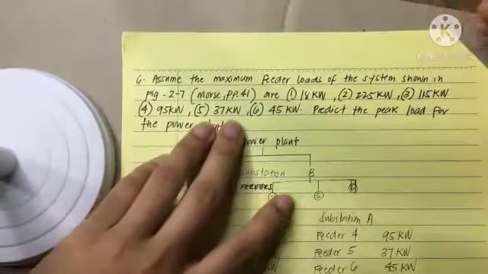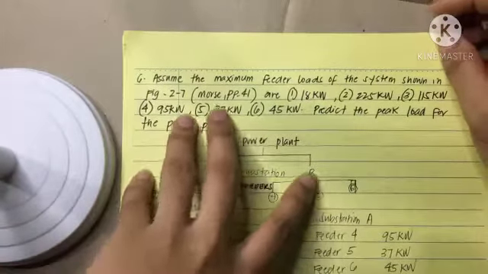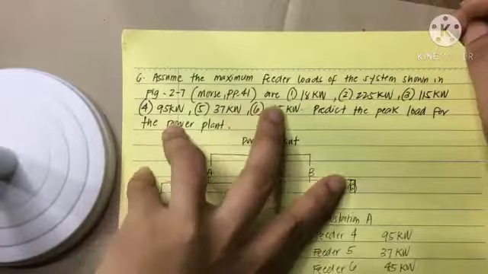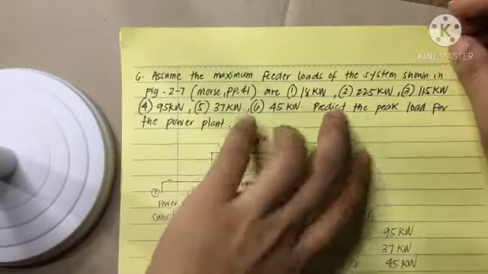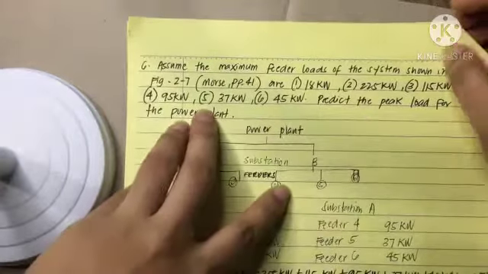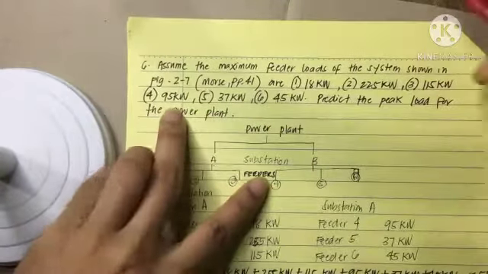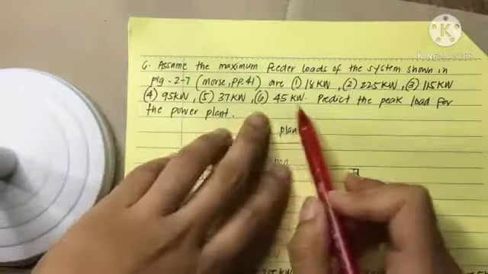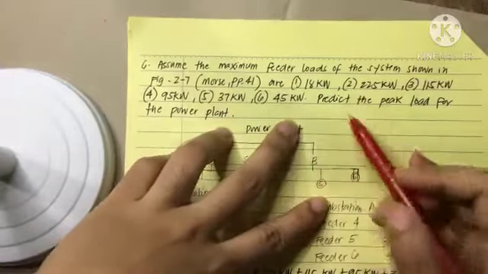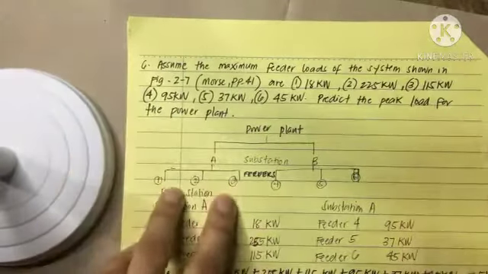Assume the maximum feeder loads of the system shown in figure 2-27, Morse page 41, are 18 kilowatts for feeder 1, feeder 2, 225 kilowatts, feeder 3, 115 kilowatts, feeder 4, 95 kilowatts, feeder 5, 37 kilowatts, and feeder 6, 45 kilowatts. Predict the peak load for the power plant.